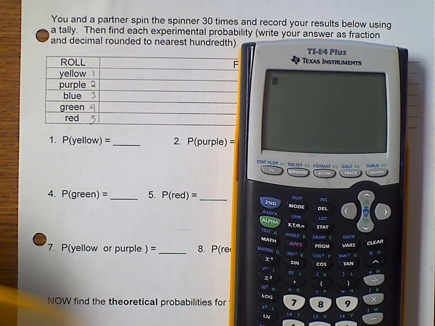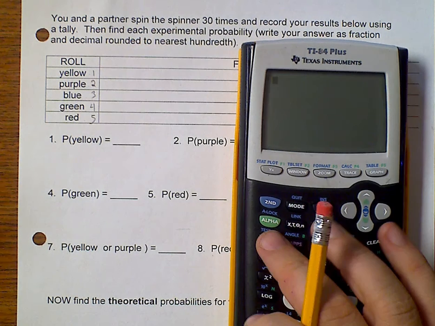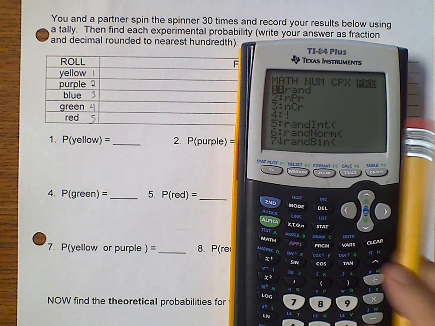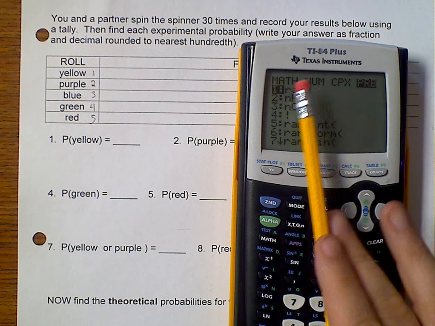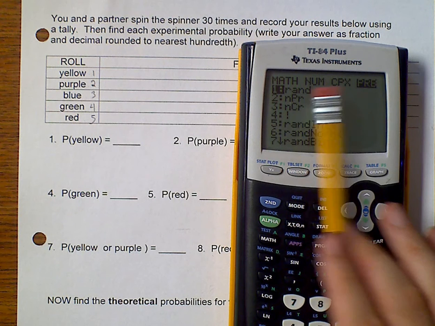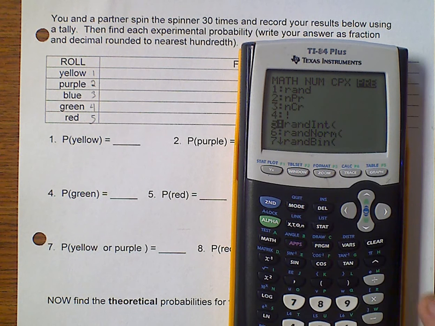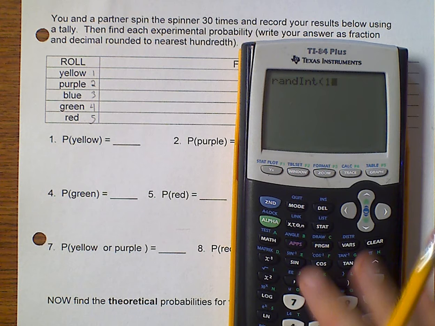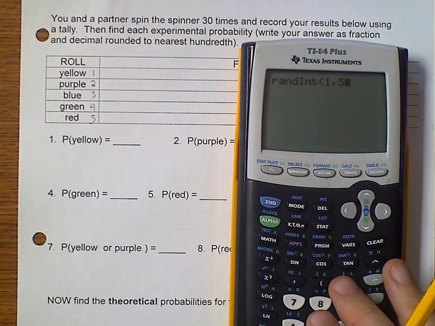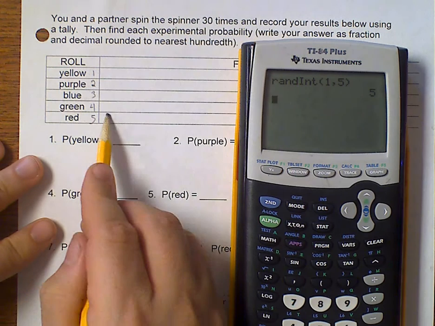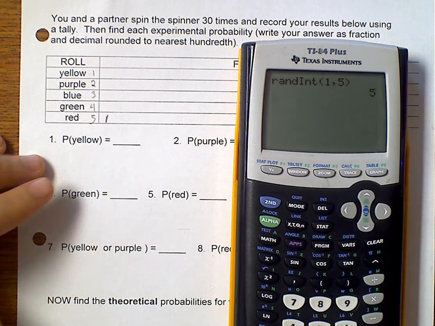How I get there is I hit the math button. I scroll over to where PRB is. And the very first thing is rand. But that's not what I want. What I want is rand int. And I'm going to type in 1, 5. Now this will randomly generate a number between 1 and 5. Here I got a 5, so I'm going to put a tally mark next to the 5. And I'm just going to do this several times.